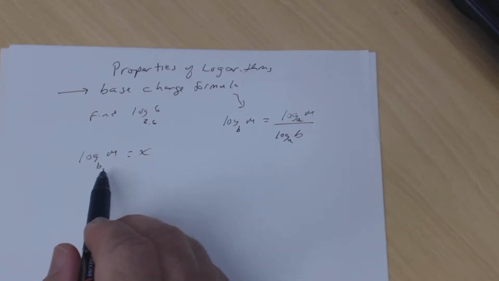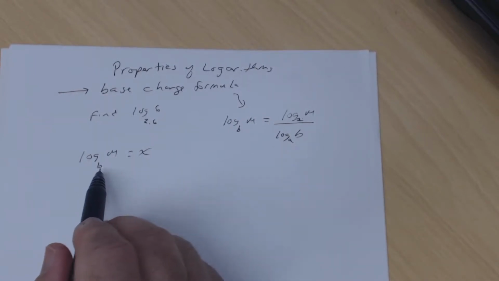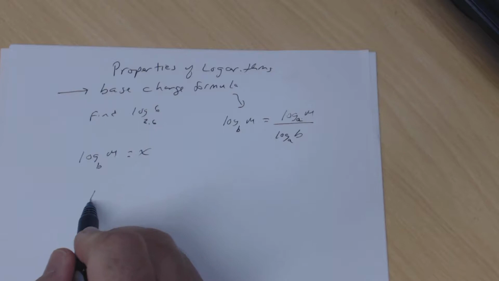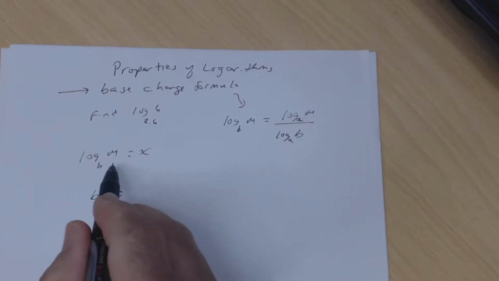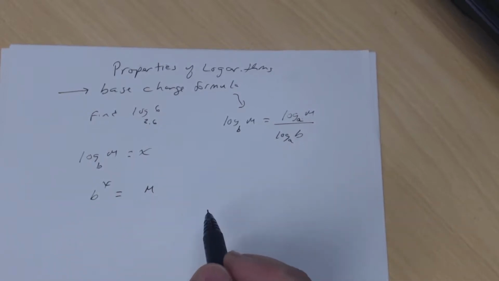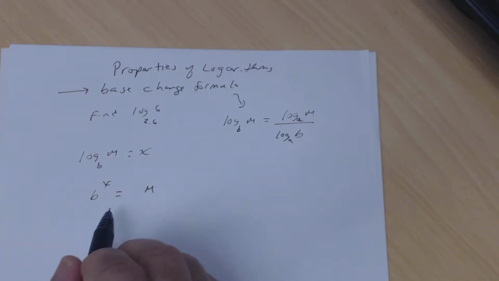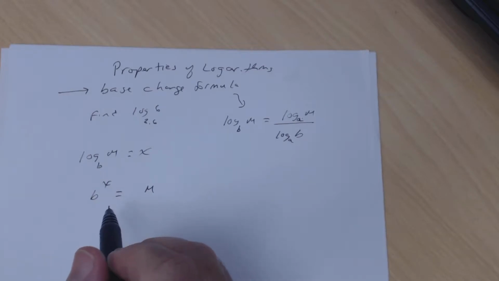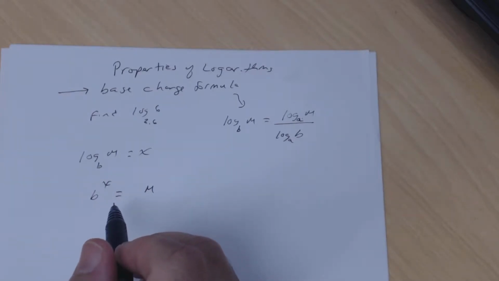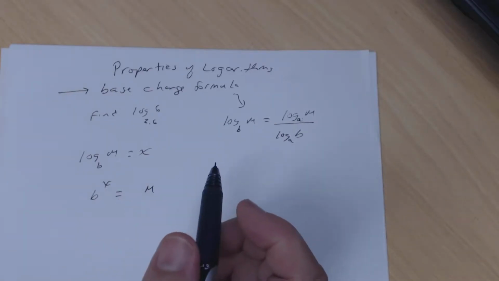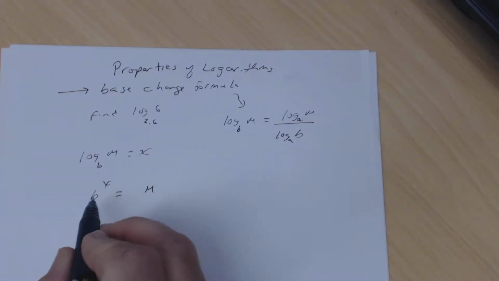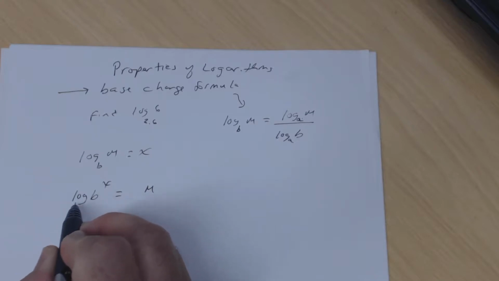Then I'm going to change this to an exponential. So this becomes b to the x is equal to the argument, which is m. Now what I'm going to do next is take the log of both sides. You're going to see in the next lesson that to solve some exponential equations, you take the log of both sides, so let's start talking about it now.